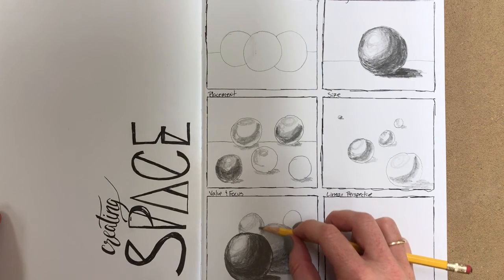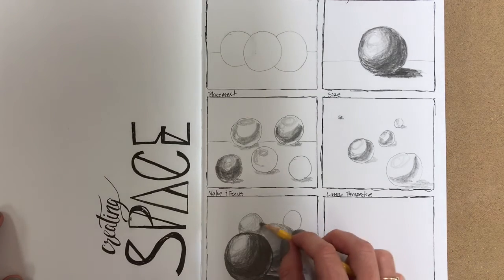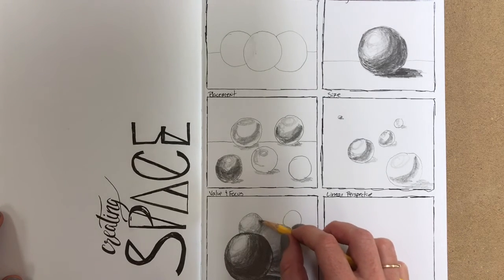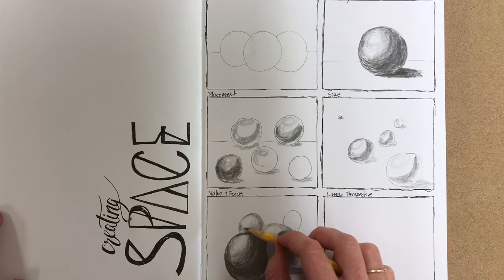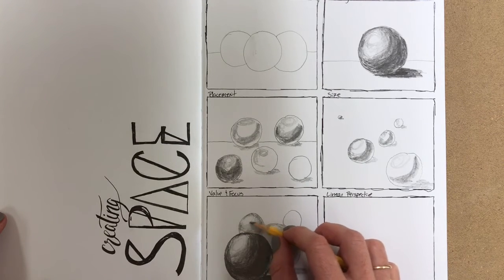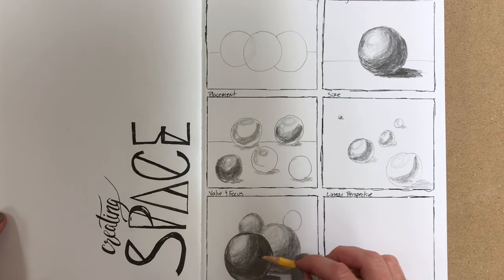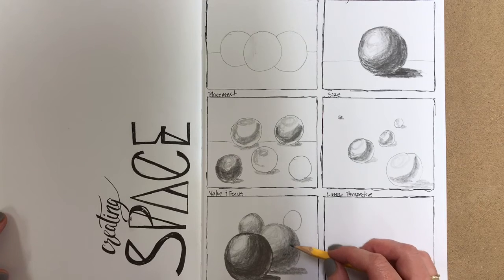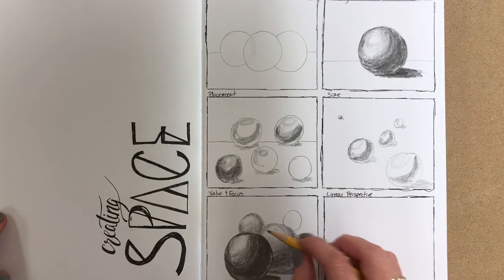And I'll use a blending stump. I'll go in and use a blending stump to soften out these lines here after a little bit. But again, lighter than this one, a little lighter than this one, but not everywhere because they're still relatively similar.